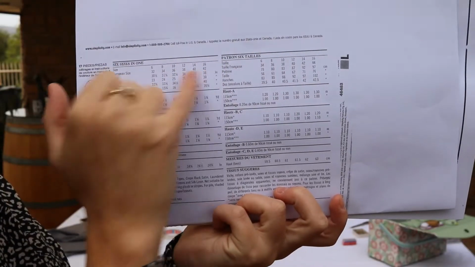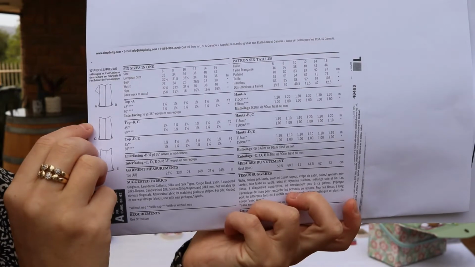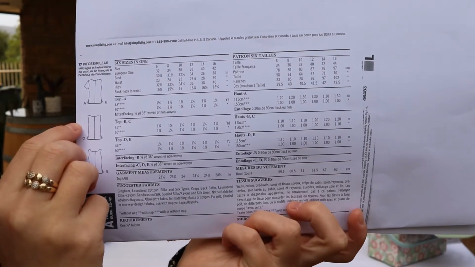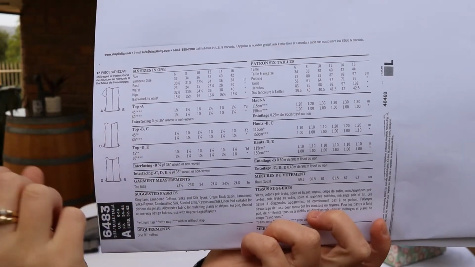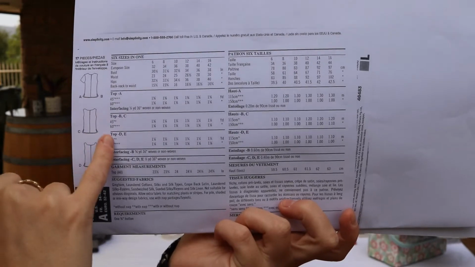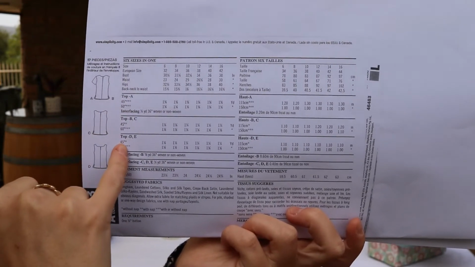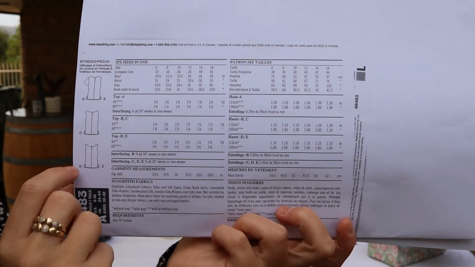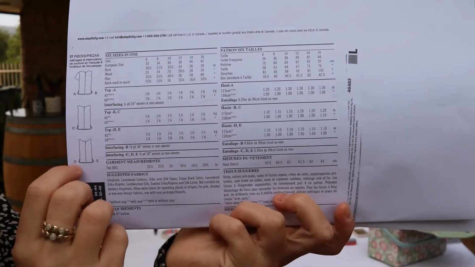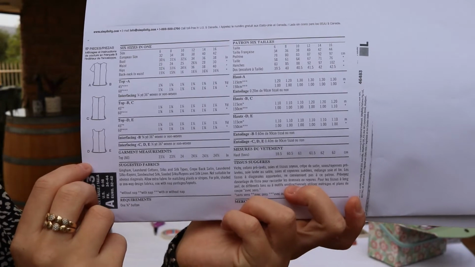Now this is in inches, and unfortunately in Australia we do not use inches as a standard unit of measure. However, it will be easy to go onto Google and find a conversion site that can convert inches into centimetres for you. We have down here information telling us how much fabric we will need based on what top we would like to make. Okay, this is again in yards, however it can easily be converted.